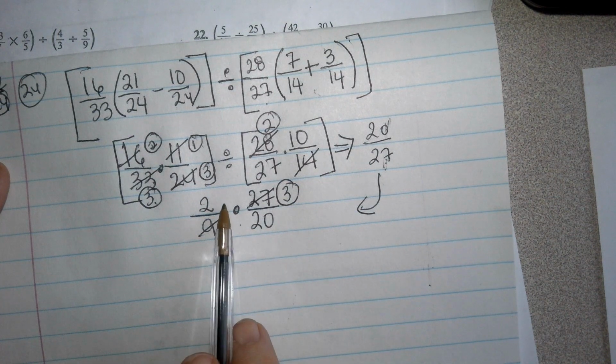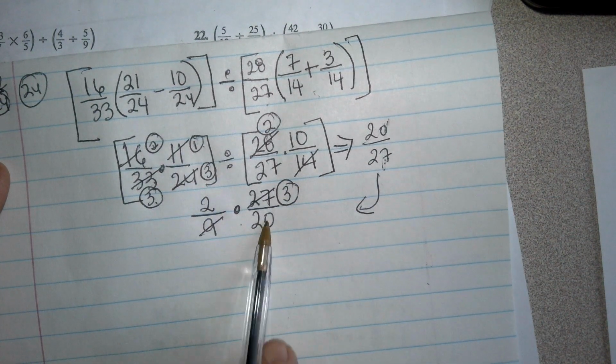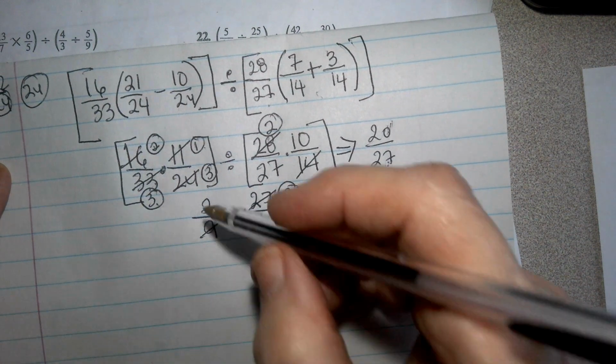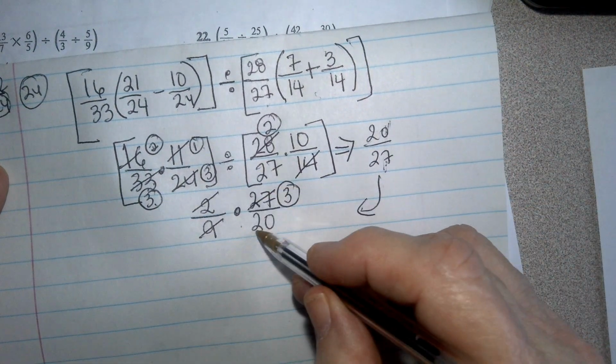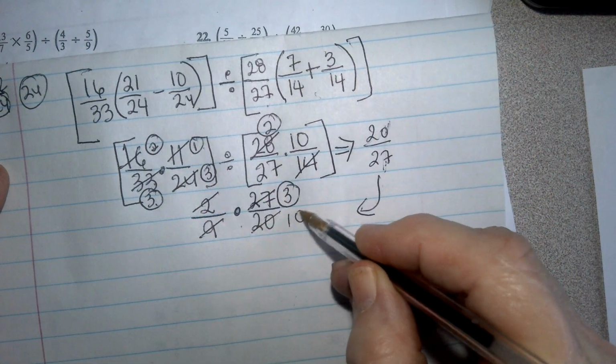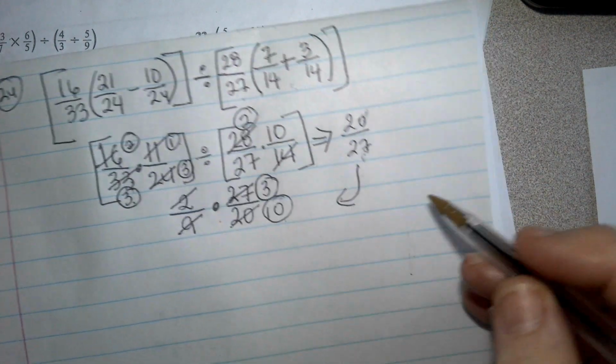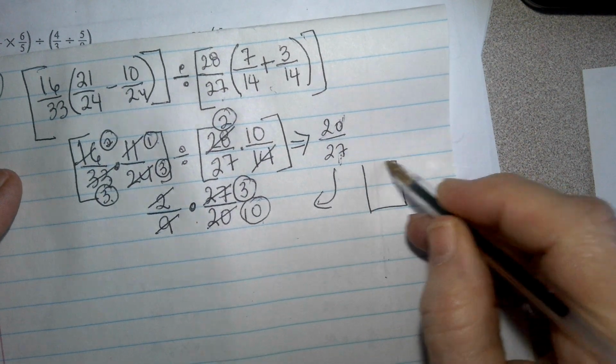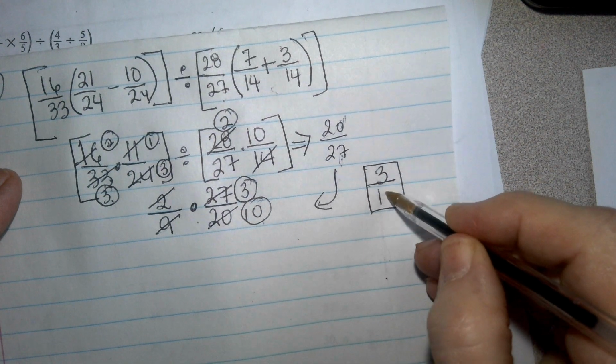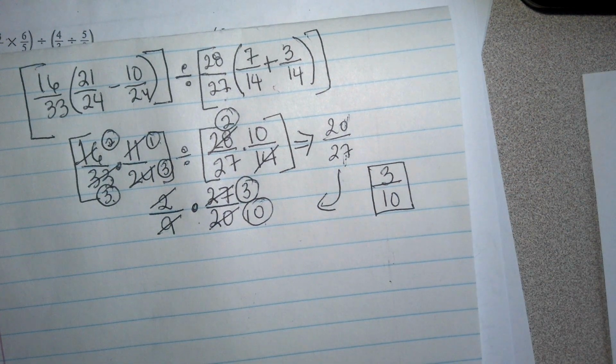And then what happens here? Does 2 go into 20? So 2 goes into 2 once. 2 goes into 20 10 times. And I think that should be our answer. That's the only thing left. So Fred, make sure it's on there. Okay. 3 over 10. Okay, good.